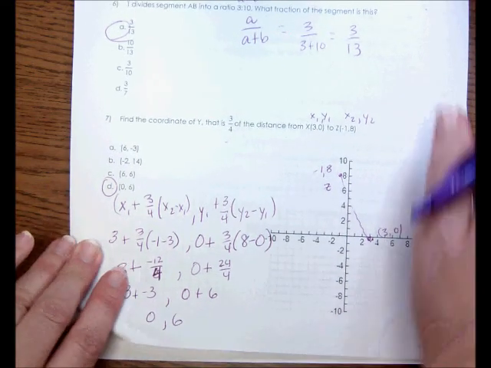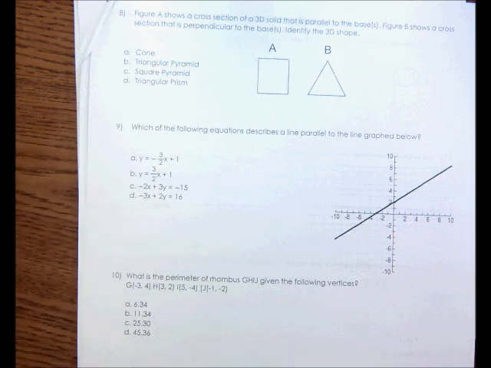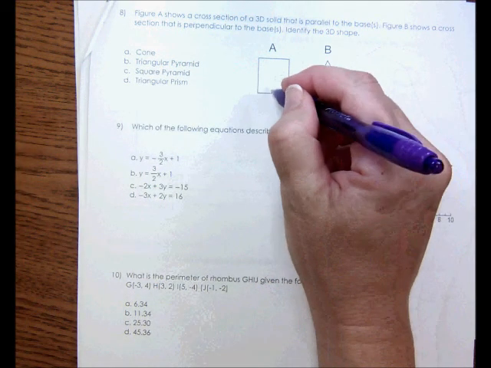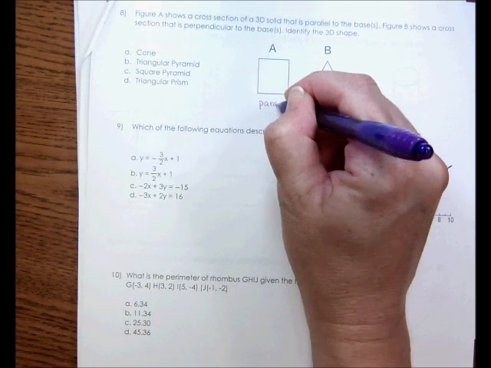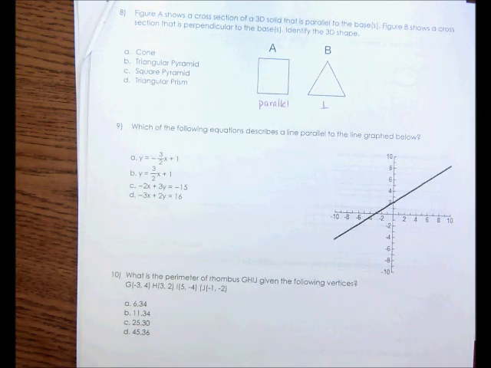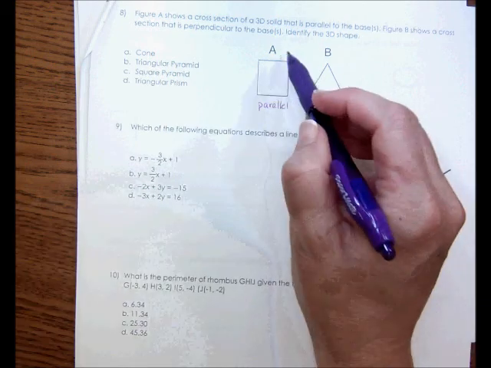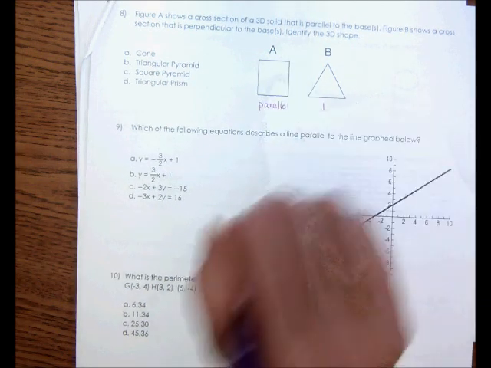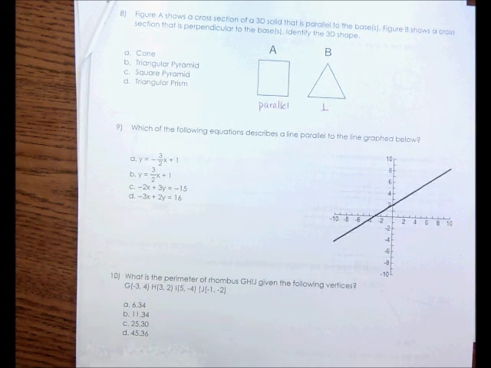So moving on along to number 8. It says figure A is the cross-section parallel to the bases, so this is parallel, and this is perpendicular to the bases. So I have some options that if it's a square and it's parallel, it could be a square prism, it could be a cube, or it could be a square pyramid.